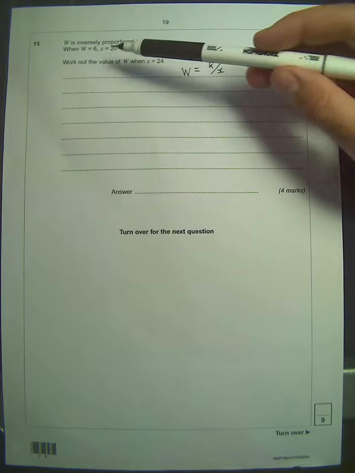So the general form for that kind of relationship, as standard we use a k, but that really could be any letter. The constant of proportion is called k. So W equals k divided by x. One thing equals something divided by the other thing. And our job is to find out what that k is so that we know what the relationship between W and x is. And we've got some information to help us with that.